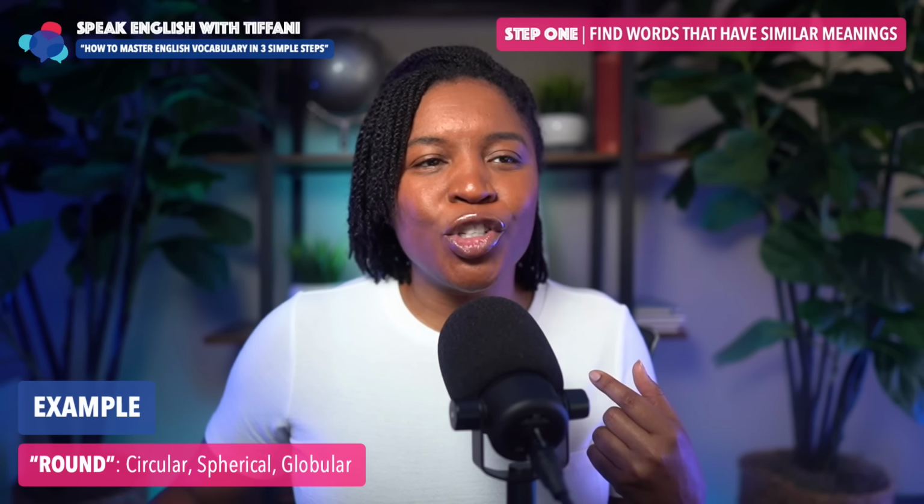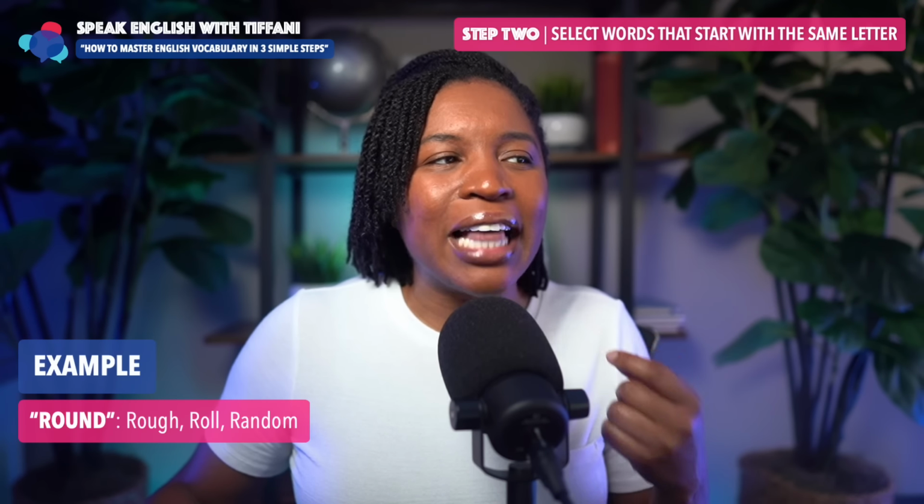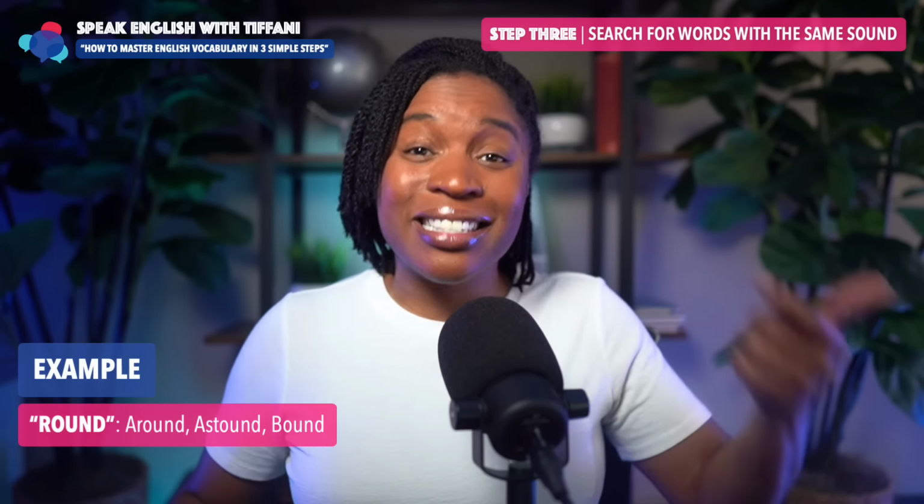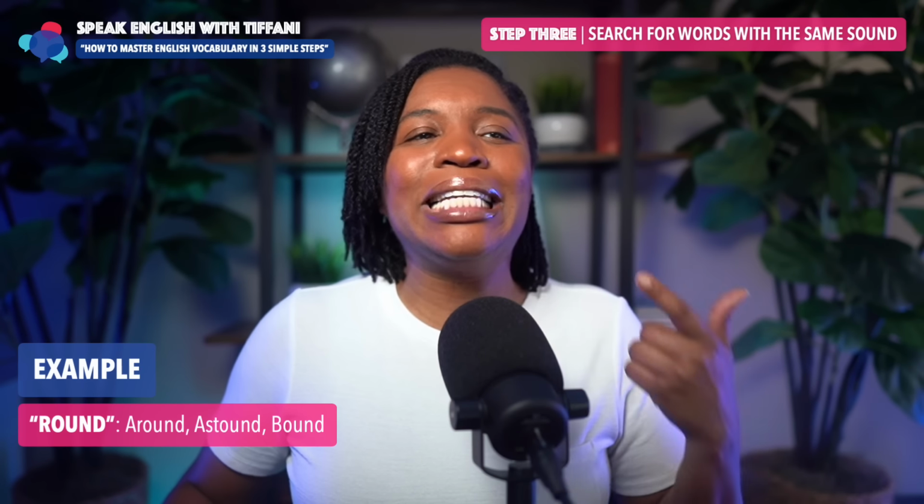Then step number 2. For step number 2, we looked at different examples and we learned that there are 3 words that start with the same letter: rough, roll, and random. And finally, for step number 3, we looked at different examples and these examples had a similar sound, right? A similar sound. So for step number 3, we had astound, around, and bound. When you follow these 3 steps, your vocabulary will go like this. You'll start mastering English vocabulary because you're going to start studying in a different way.